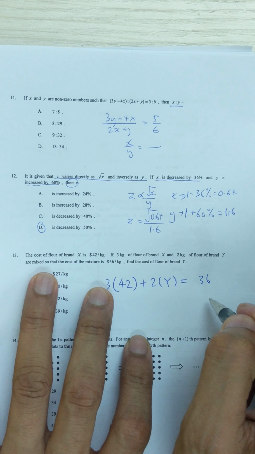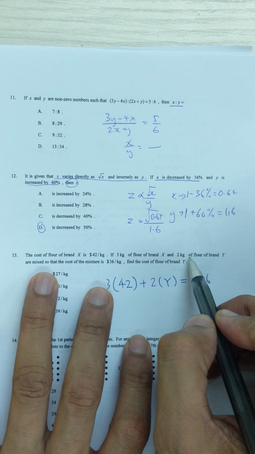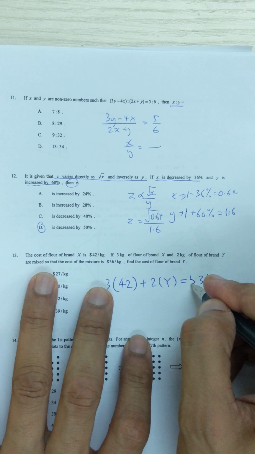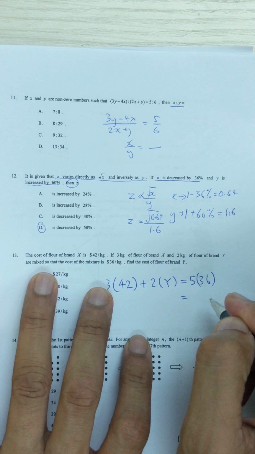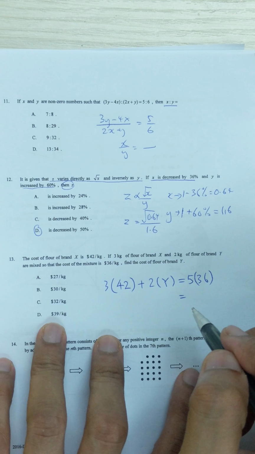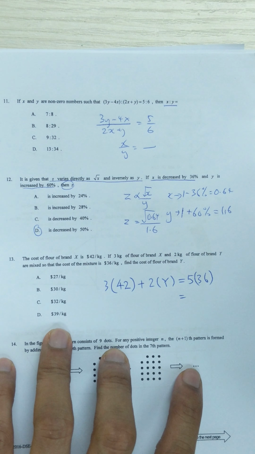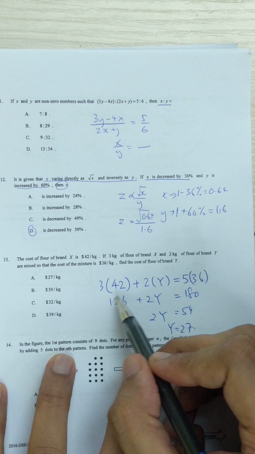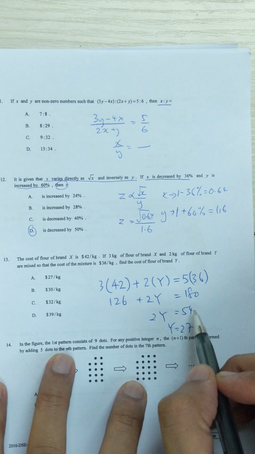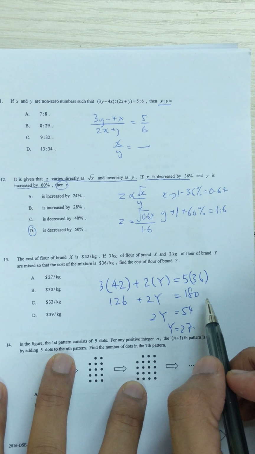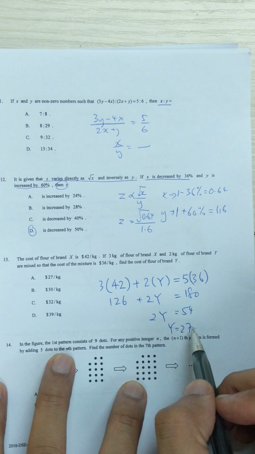But how many kgs is that? It's 3 kgs of brand X and 2 kgs of brand Y, so it should be 5 kgs of $36. And with this, you'll be able to solve the question. So 126 plus 2y is 180. Move the 126 over, so that's 54, and divided by 2, you get 27.